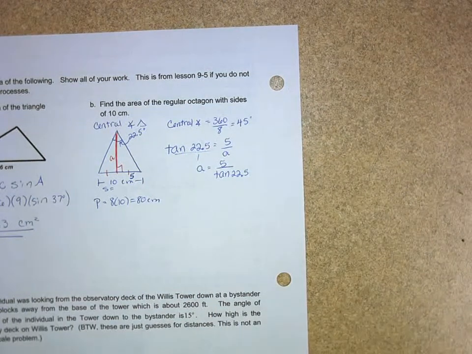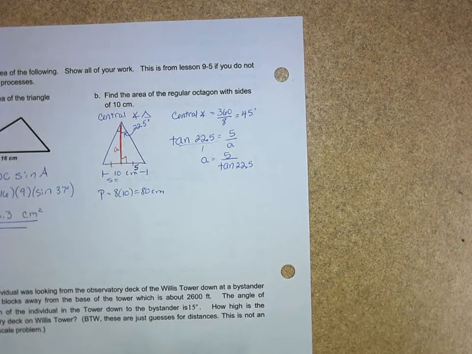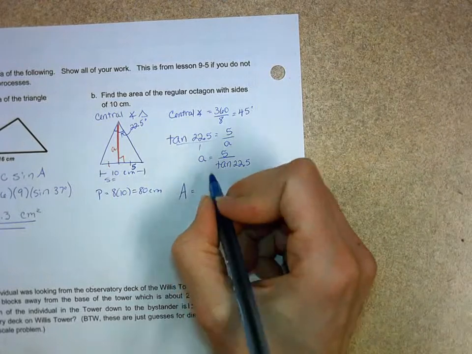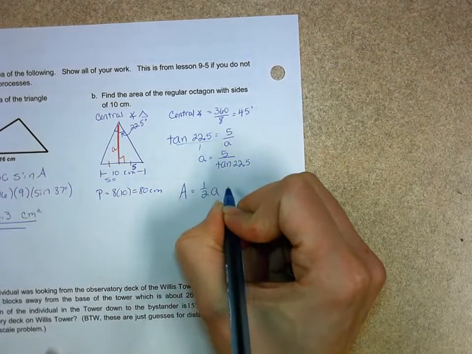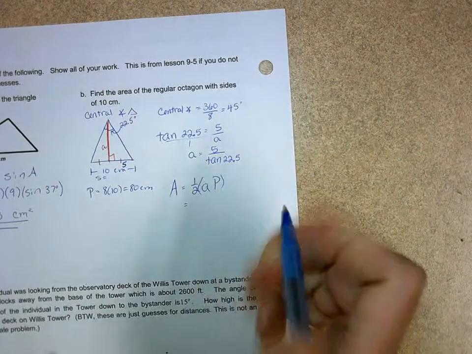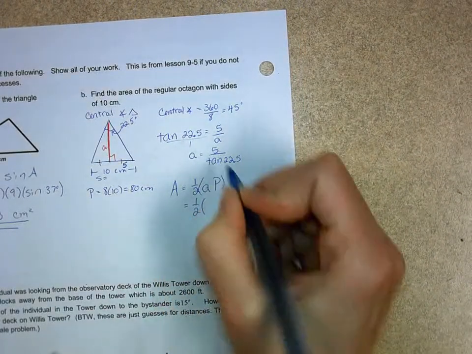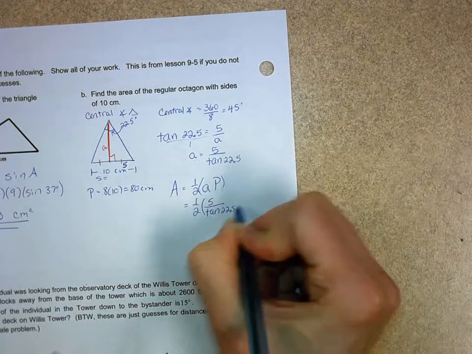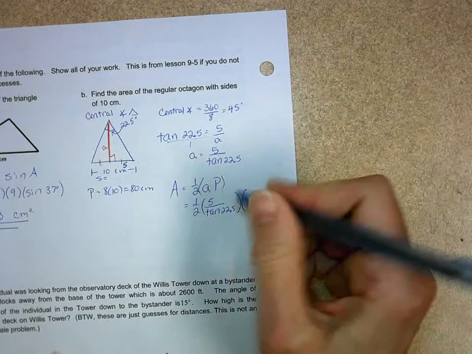Now a whole bunch of you just quickly grabbed your calculator and you started doing the work. Here's my rule. Stop doing that. Don't use your calculator till the very end because you're going to round at the wrong time. So instead, let's punch our stuff into our formula. Remember, our area formula for a regular polygon is 1/2 apothem times perimeter. So I'm going to plug everything directly into it. I get my 1/2. My apothem is 5 divided by the tangent of 22.5 times the perimeter of 80.